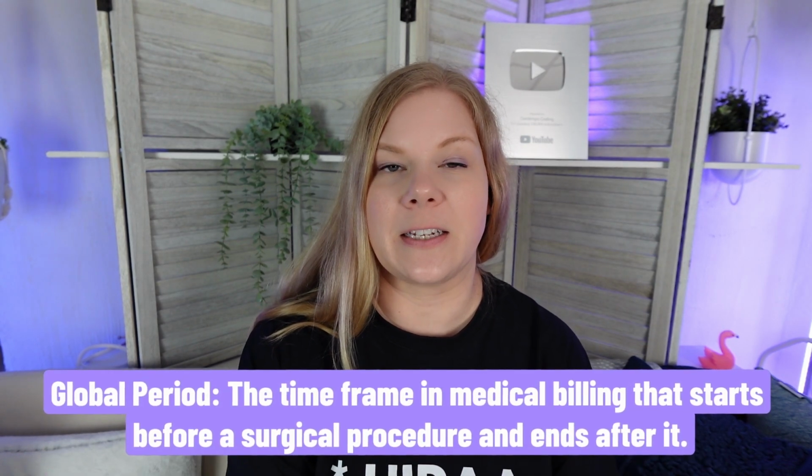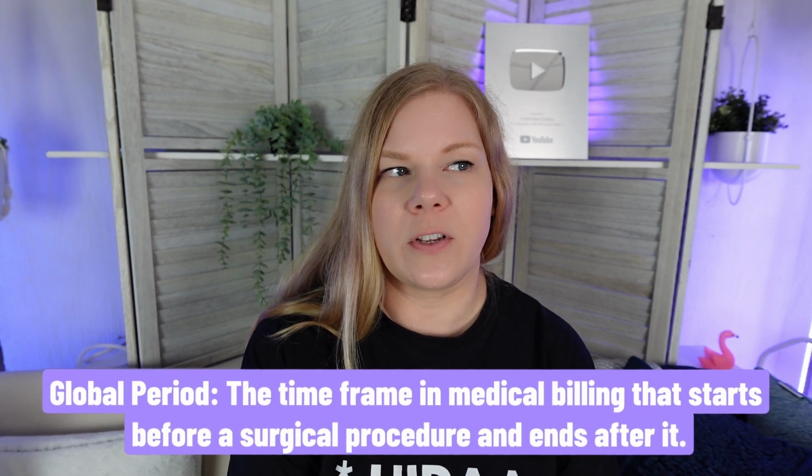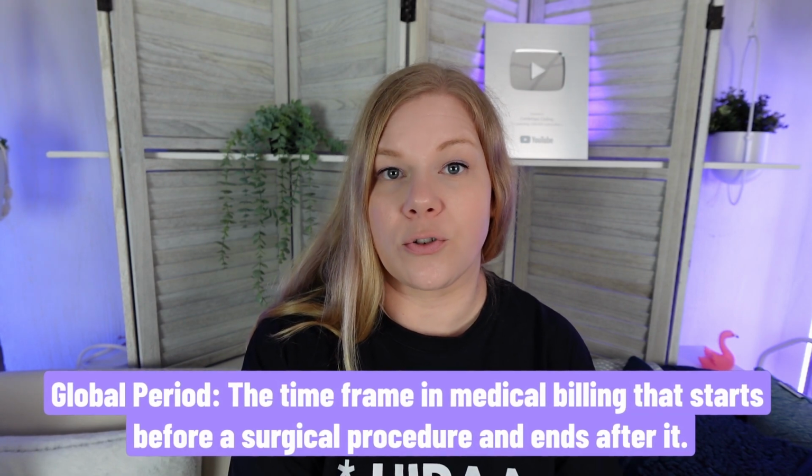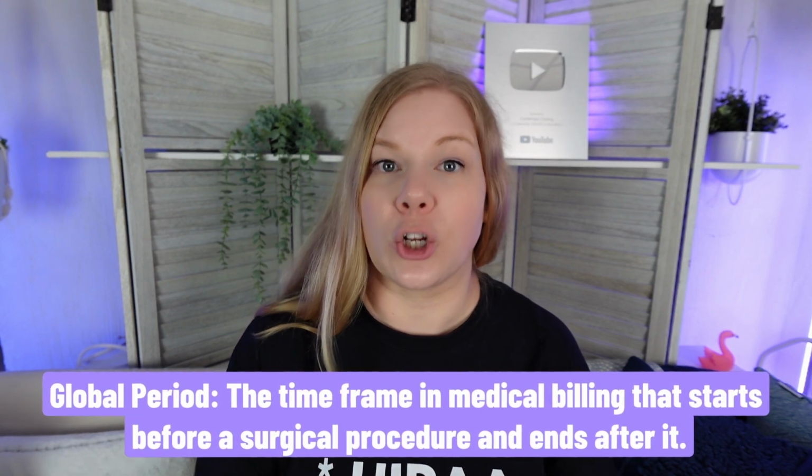First, let's talk about the Medicare global periods. What are they? In simplest terms, the global period is the time frame in which all of the services surrounding a surgery or procedure are considered included in that procedure and are not separately billable. Unbundling is when we are trying to bill separately for something that's included in a procedure.